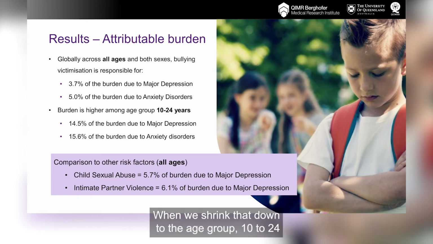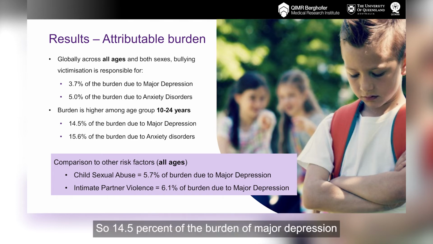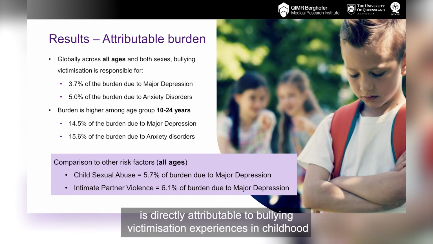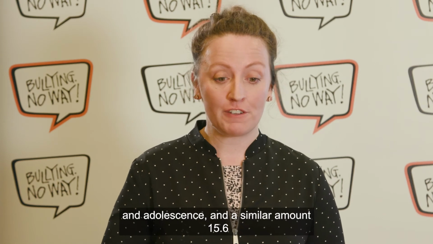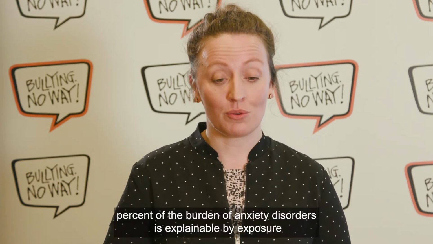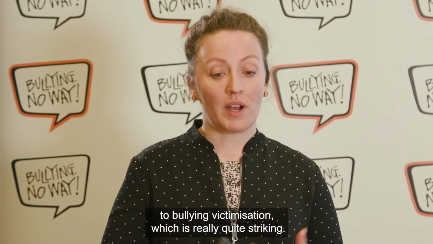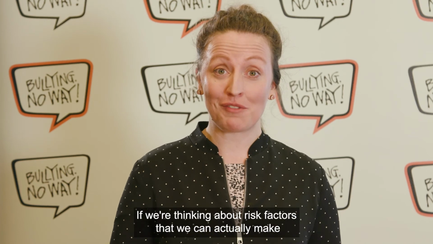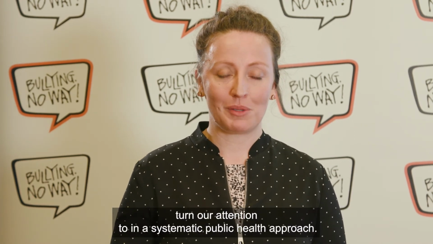When we shrink that down to the age group 10 to 24, this is when it gets much more interesting and those numbers elevate. So 14.5% of the burden of major depression is directly attributable to bullying victimization experiences in childhood and adolescence, and a similar amount, 15.6% of the burden of anxiety disorders is explainable by exposure to bullying victimization, which is really quite striking. If we're thinking about risk factors that we can actually make a meaningful difference of, then maybe bullying is something that we want to turn our attention to in a systematic public health approach.